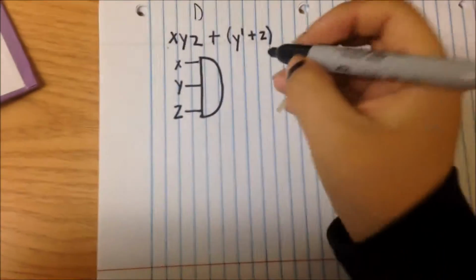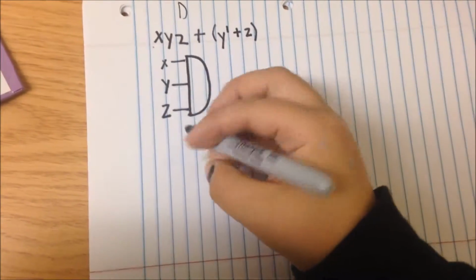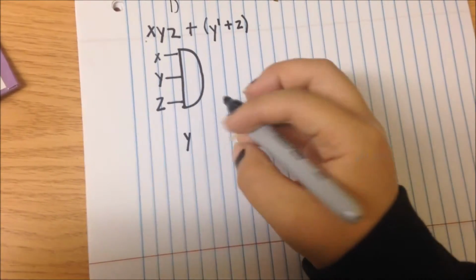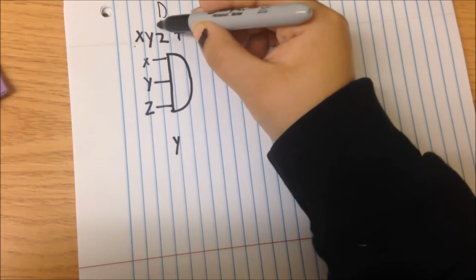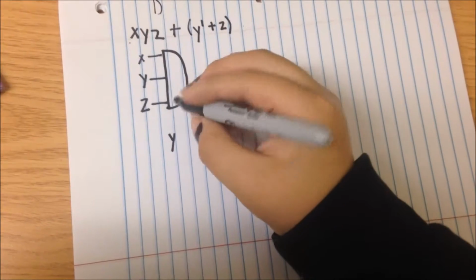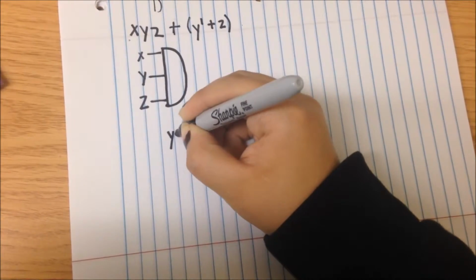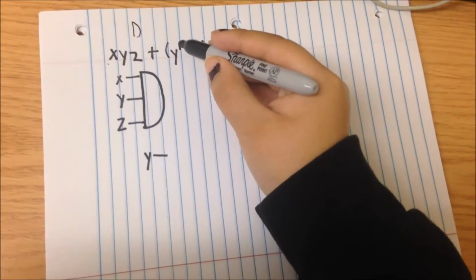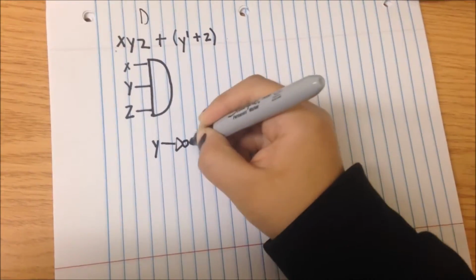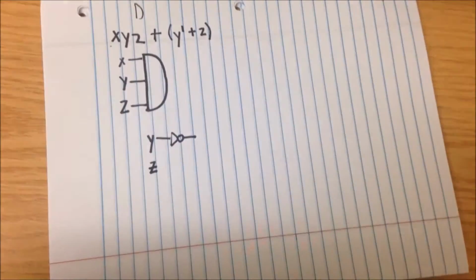So you see this Y here. Now one way I like to do this is, since this is a separate case, because you worked with this first and then you work with this second. So your Y prime here, you get Y, but we have to make it not Y. And how do we make it not Y? Well, your NOT gate. And then you have your Z.